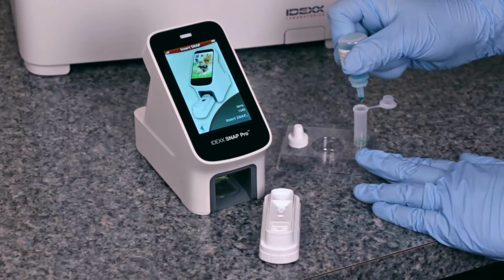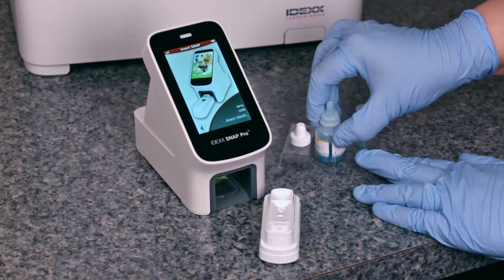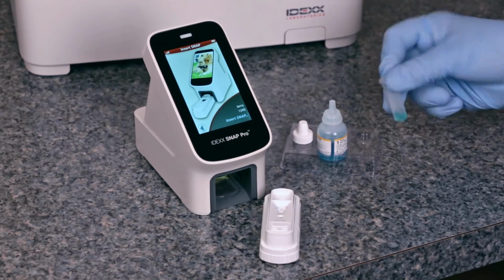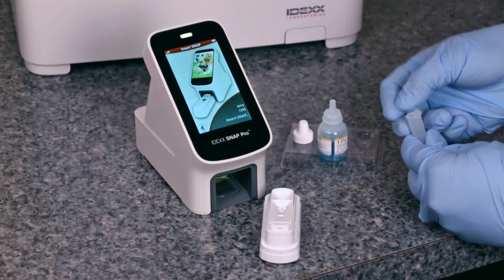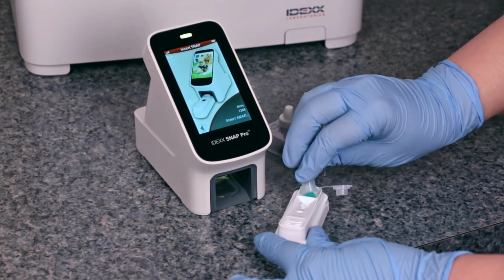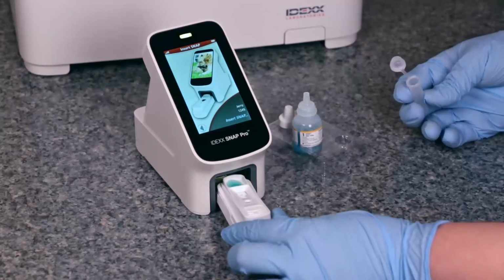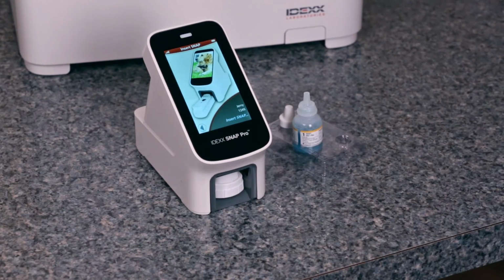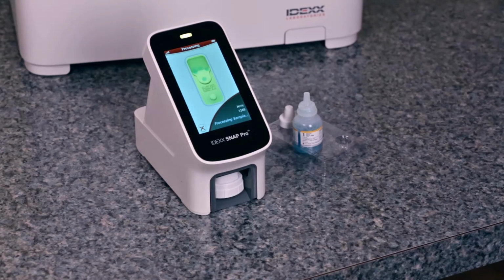Prepare your sample according to the product insert. Add your sample conjugate mixture to the sample well of the snap test. There is no need to rush to get the snap test into the Snap Pro immediately. This will help reduce the chance of any splattering of the samples as you insert the snap test into the Snap Pro.